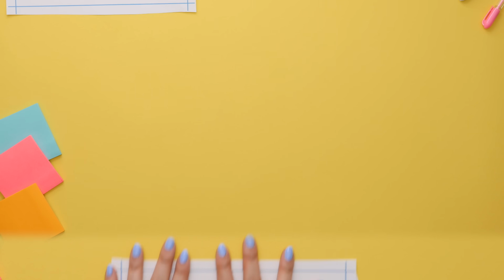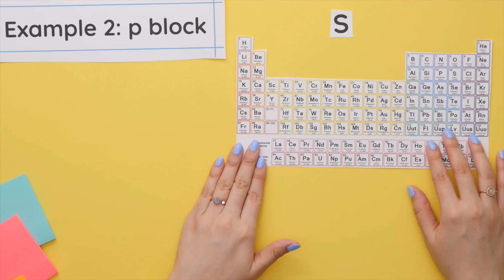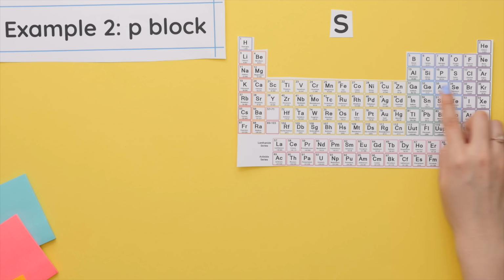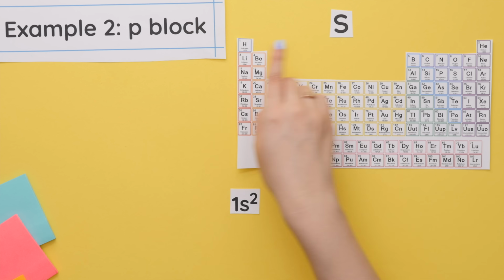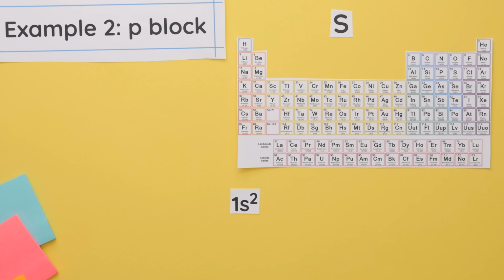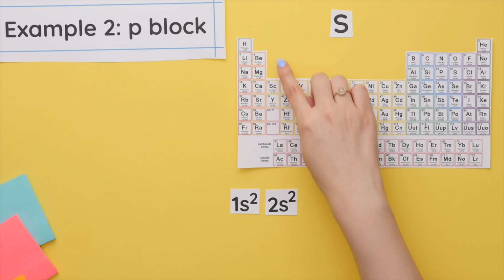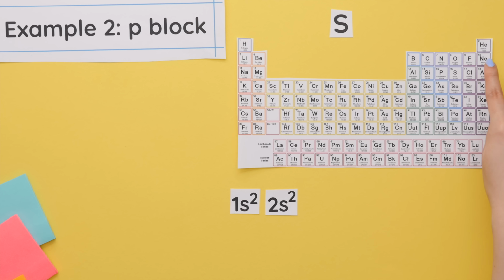Example 2, P block. We'll find the electron configuration of sulfur by starting from hydrogen and making our way to sulfur. So 1s1, 1s2 is the first part. Come back around onto the second row, 2s1, 2s2 is the second part. Keep going straight across to the P block, 2p1, 2, 3, 4, 5, 6. 2p6 is next.